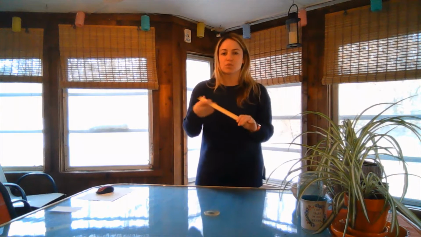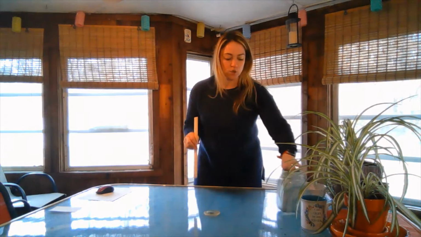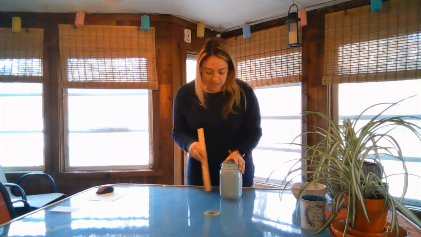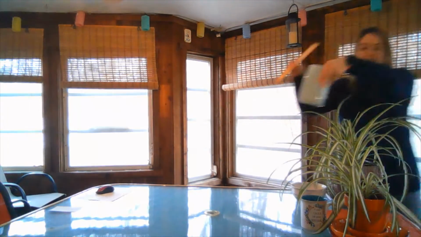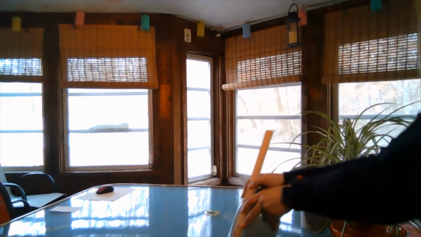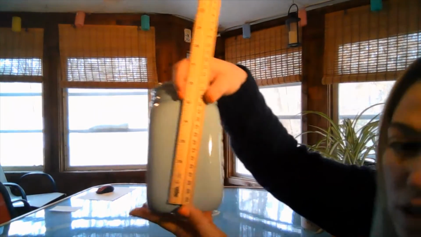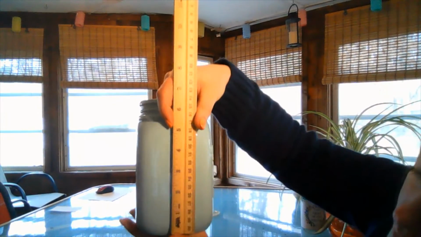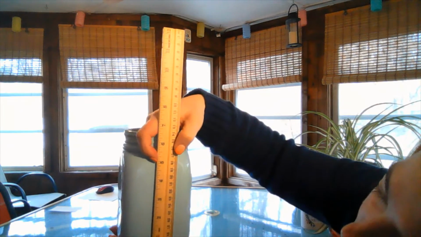It's easy to use a ruler when you have a straight edge that you're measuring. So if I'm going to measure my container here, this part is straight, and I can see that I'm going to go from the 0, the base, get that straight, and it's right in between.